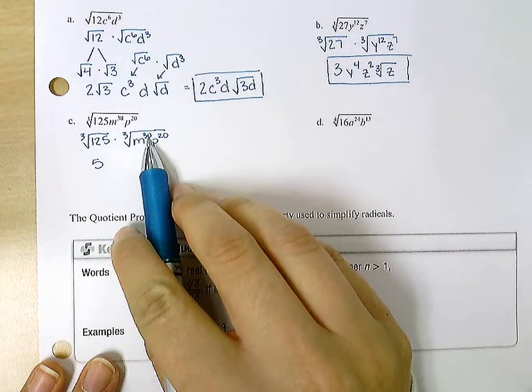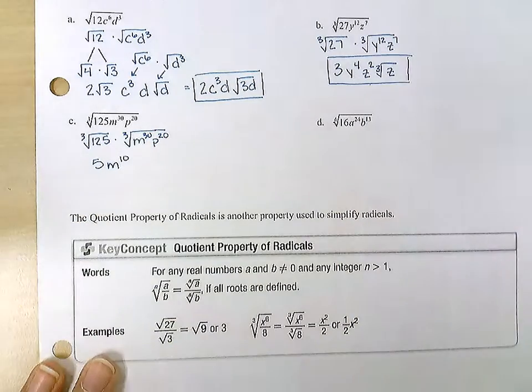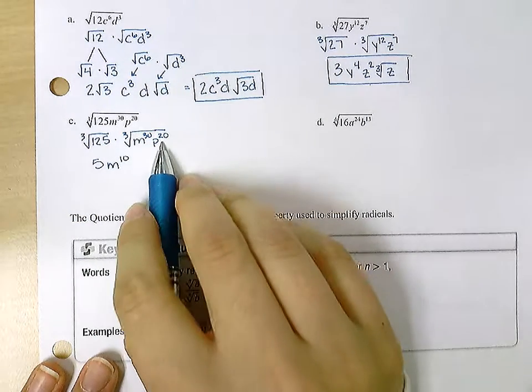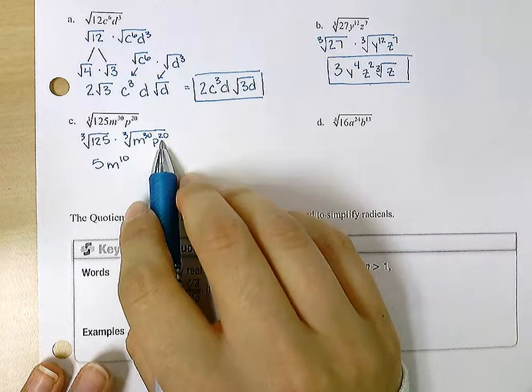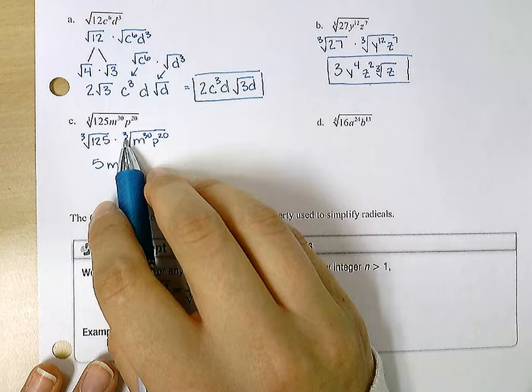Again, I can just take my power, divide it by my root. So I have m to the 10th. Okay, so here I have p to the 20th, and I need to divide that by 3.